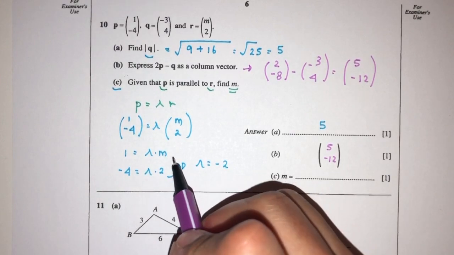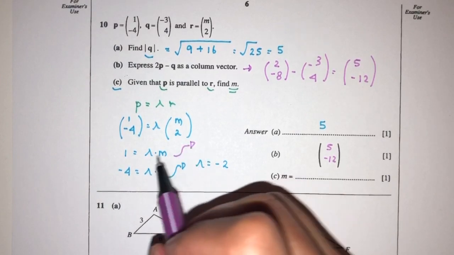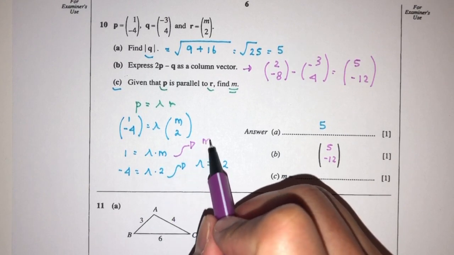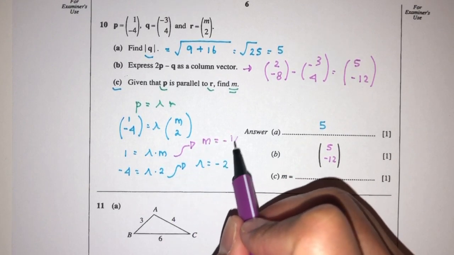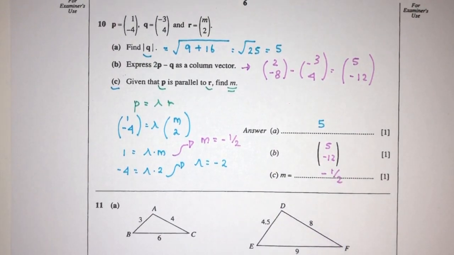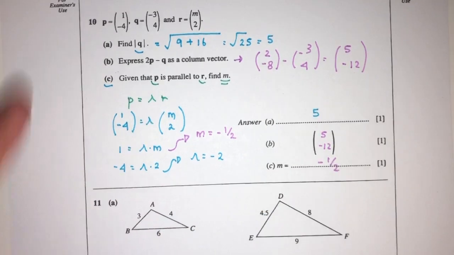Now we replace right here. So you will have that the value of M has to be 1 divided by minus 2, that will be minus half. Okay, that will be your answer for part 10C.